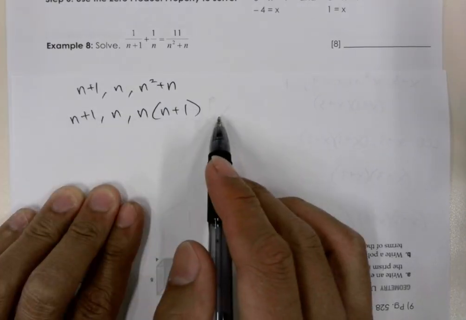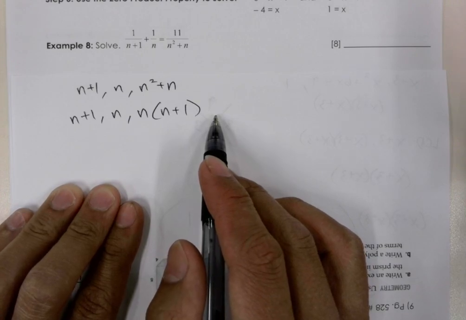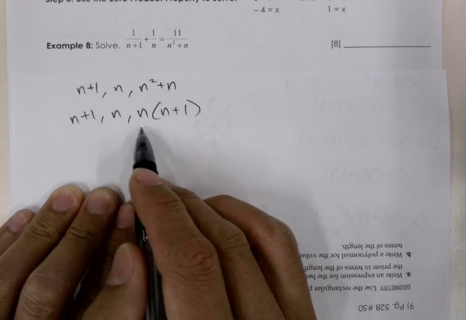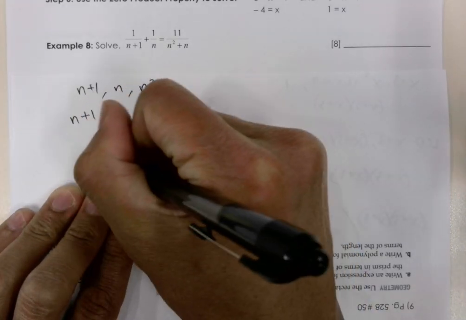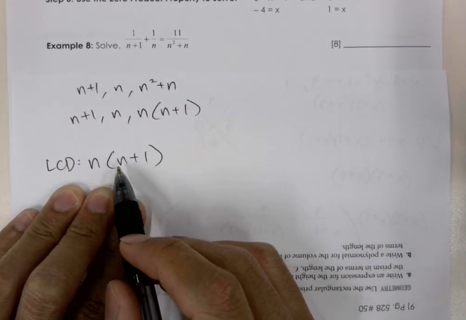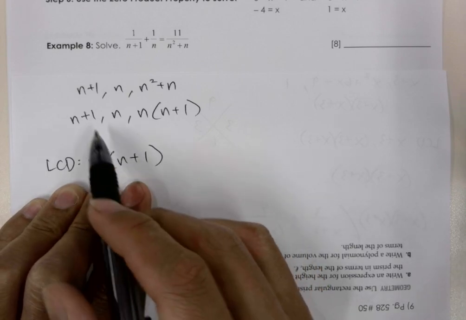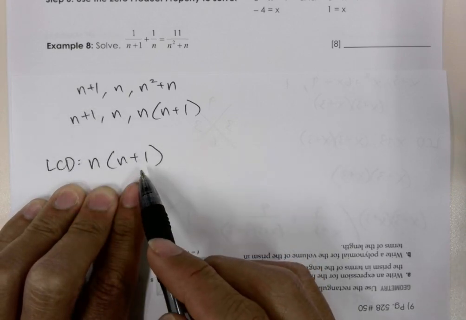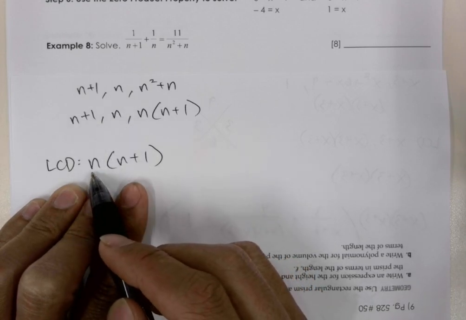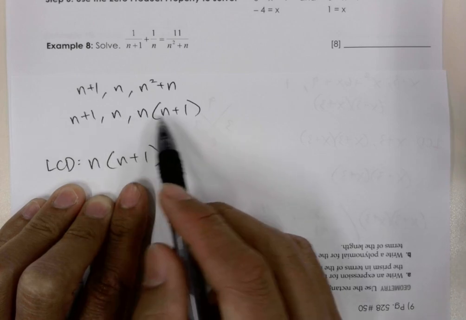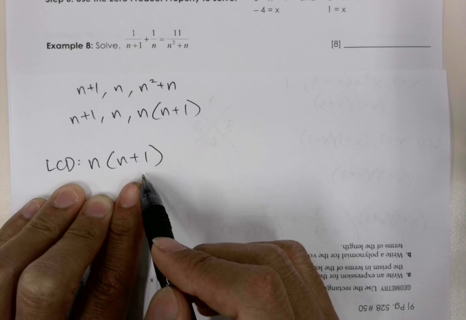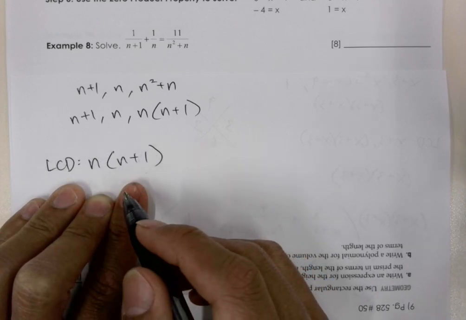Right? So looking at all these, what is the lowest common denominator? Well, you could see that it is n times n plus 1. And why is it n times n plus 1? Because this expression has our first denominator in it, n plus 1, as a factor. It has our second denominator in it, n, as a factor. And it also has our third denominator in it, n times n plus 1, as a factor. So this is our lowest common denominator.